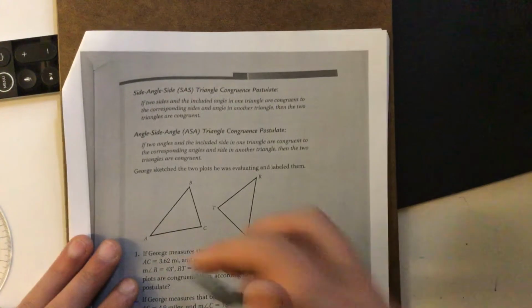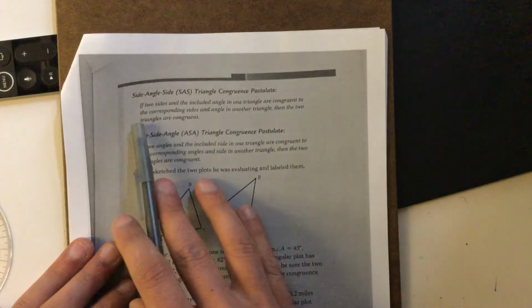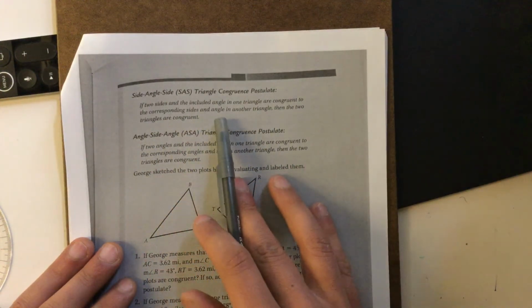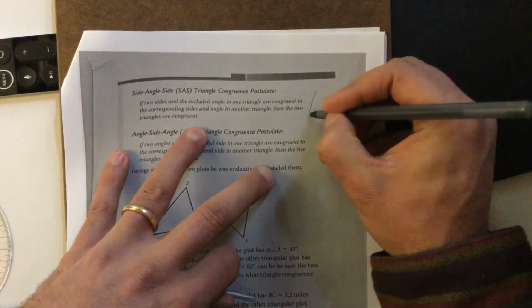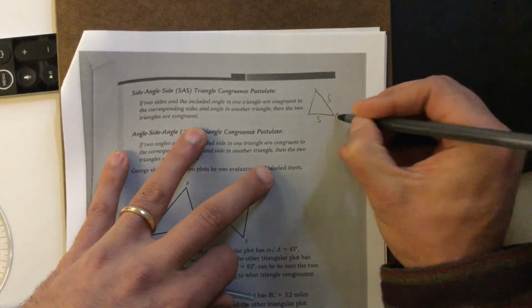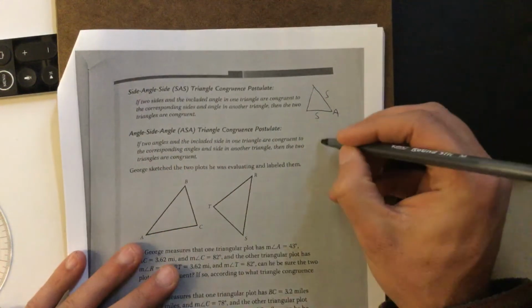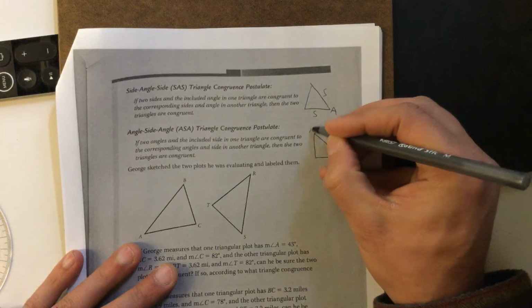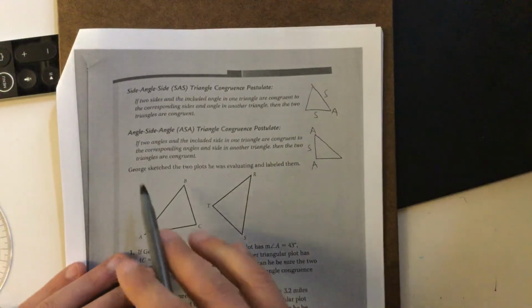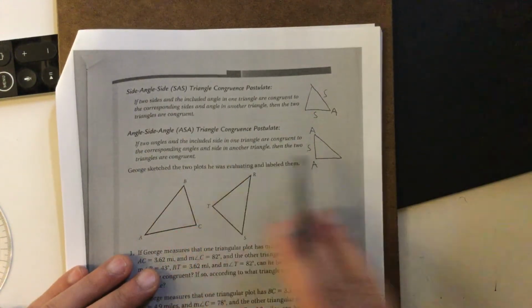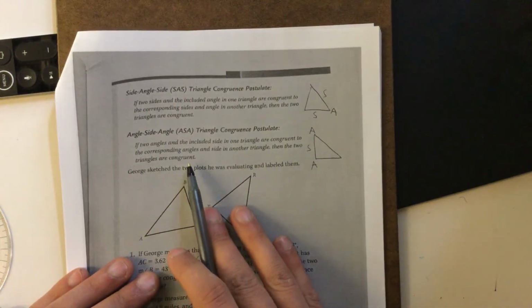Continuing on, the side, angle, side congruence postulate says if two sides and the angle in one triangle are congruent to the corresponding sides and angle in another triangle, then the two triangles are congruent, right? And just to be really clear, if you have a triangle, it's side, side, and the angle in between. Side, angle, same idea where it's the side in between, right? So if you have an angle, a side, and an angle, it has to be the side in between. If two angles and the included side in one triangle are congruent to the corresponding angles and side in another triangle, then the two triangles are congruent.